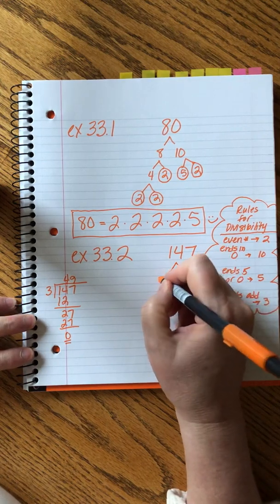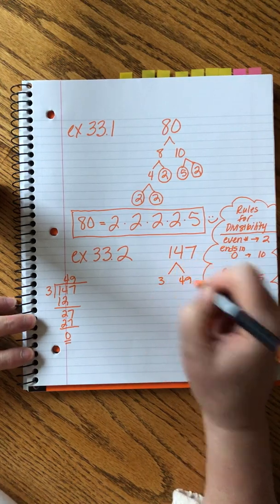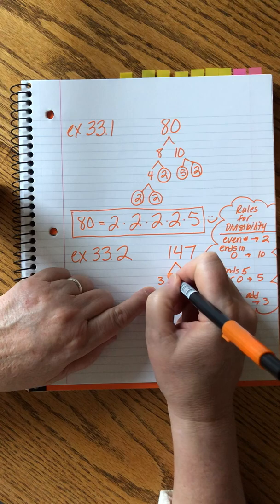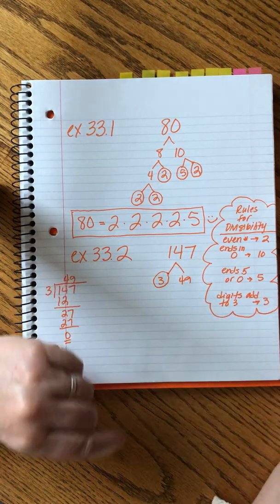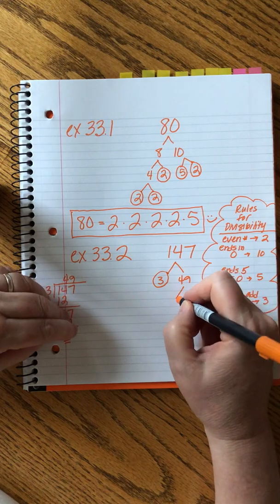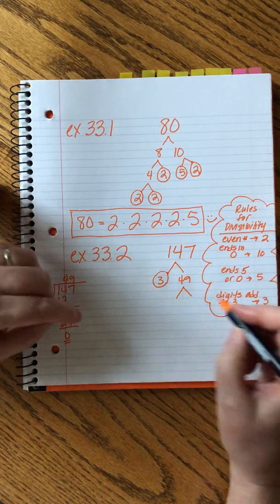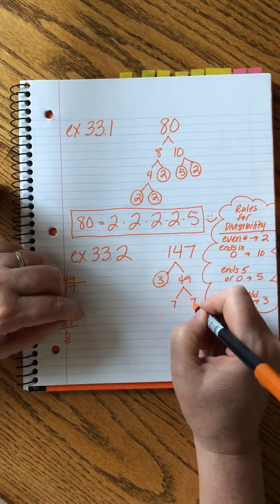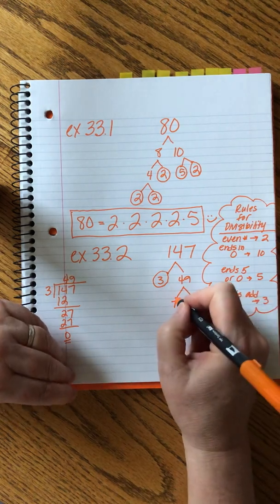So let's do that. 3 times 49. 3 is a prime number. Oh, that's nice. 49 looks like it could be, but if you remember your multiplication facts, which is really what this is all about, we see that that's 7 times 7, and 7 is also a prime number.